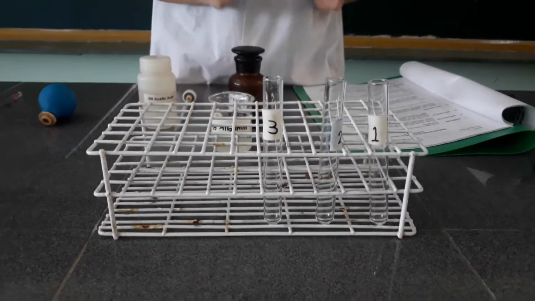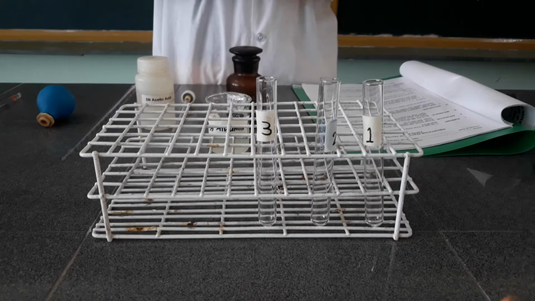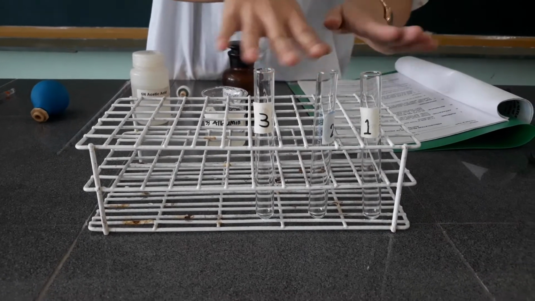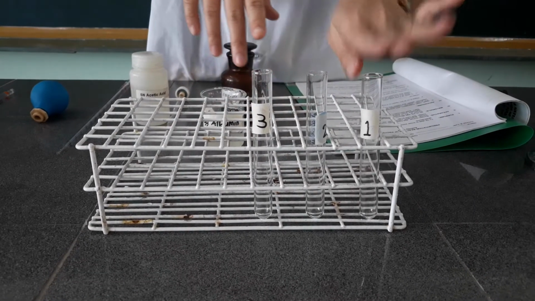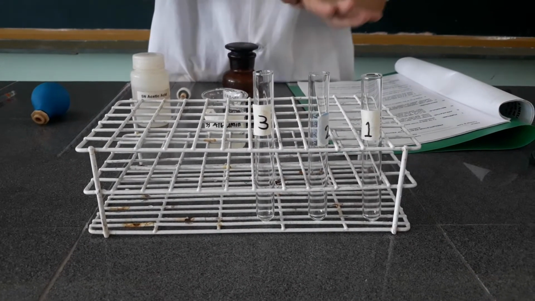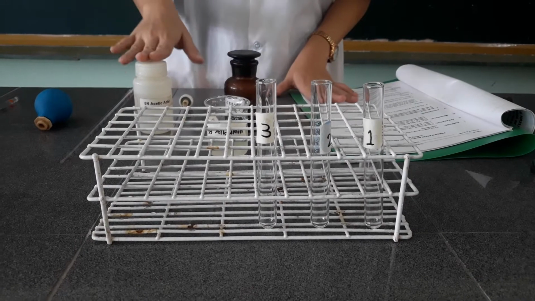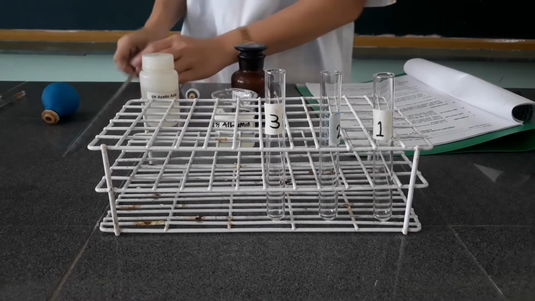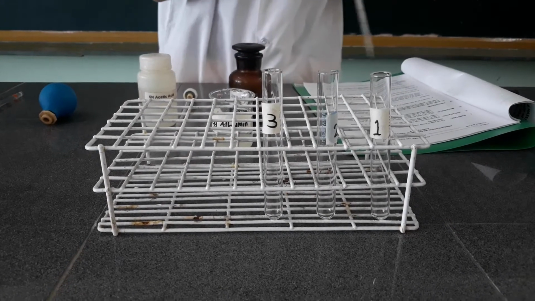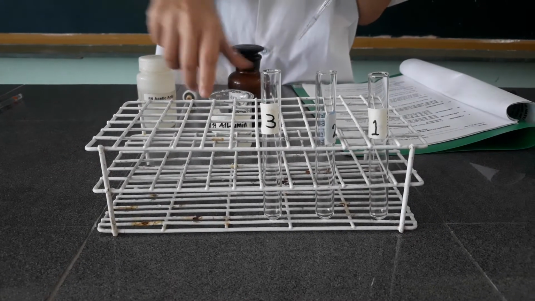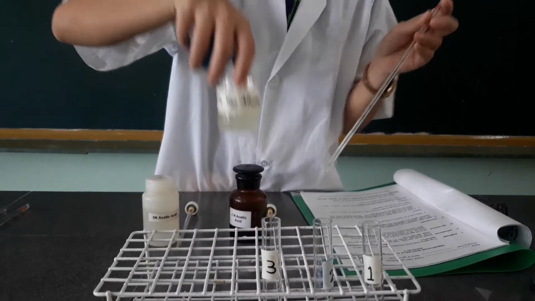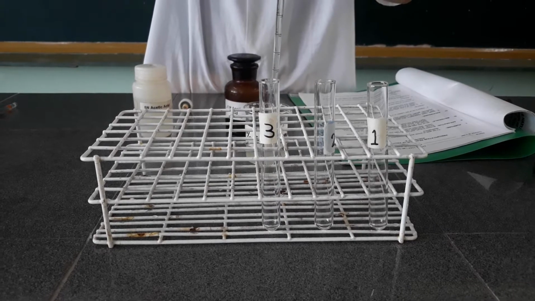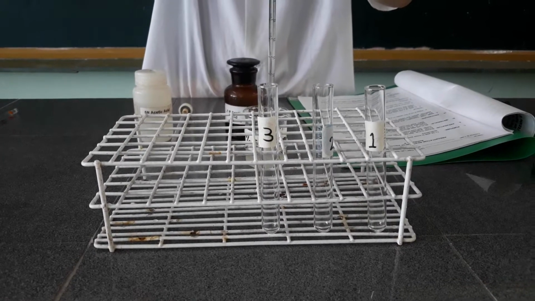Now for the continuation of our heat coagulation and precipitation of proteins, I have here 3 test tubes labeled 1, 2, and 3. I already prepared the chemicals needed. In each of the test tubes, I am going to put 1 ml of egg albumin solution. So this is our egg albumin solution. So, 1 ml of this.